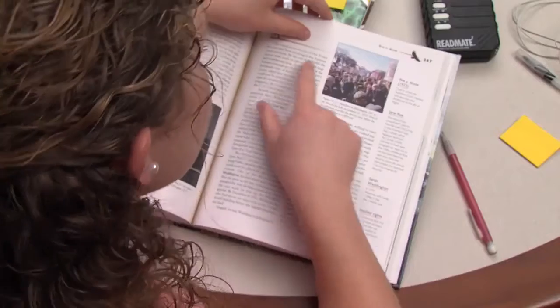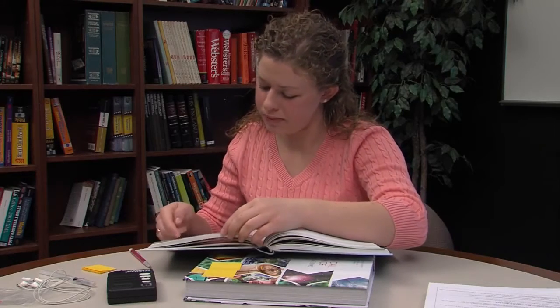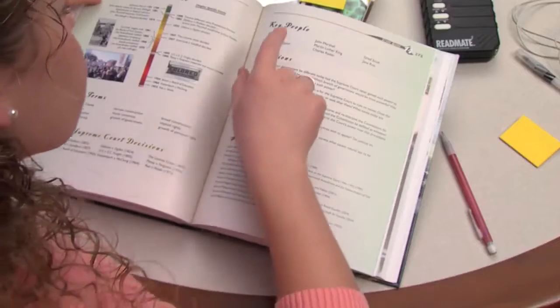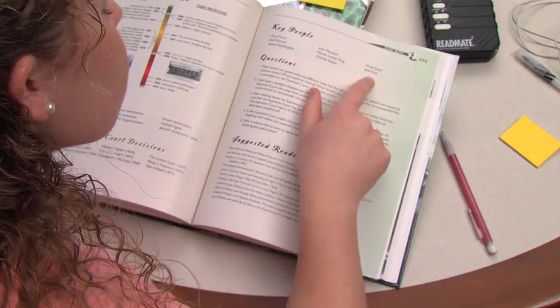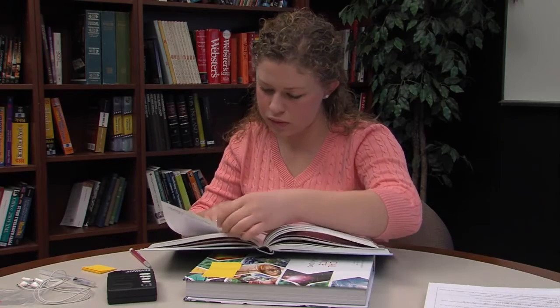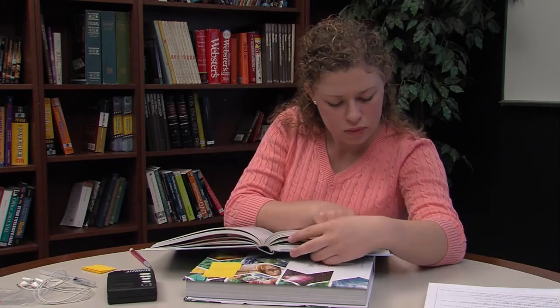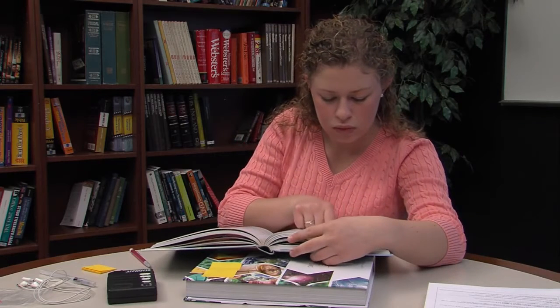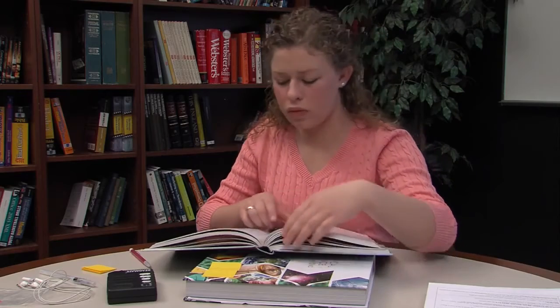She looks at the visuals and predicts. She looks at the vocabulary or key concepts in the chapter and predicts. She reads any question the author has asked and predicts. She looks at any special boxes of information and predicts. She reads the summary and predicts. She looks at any end matter in the chapter and predicts.